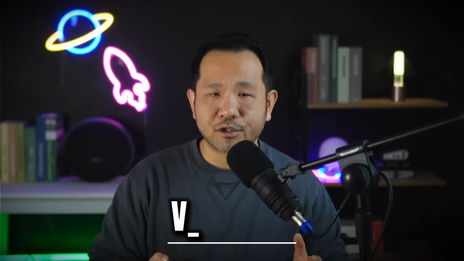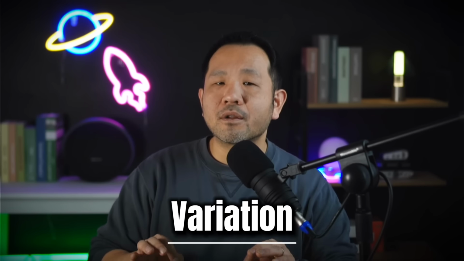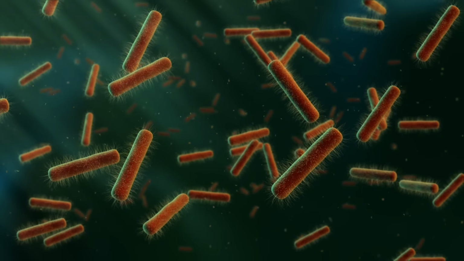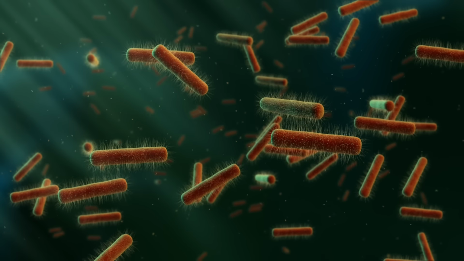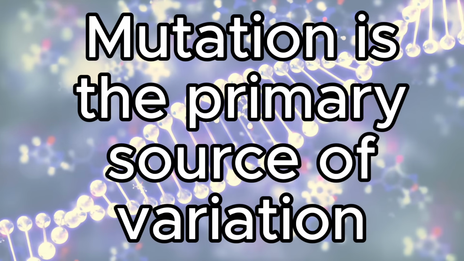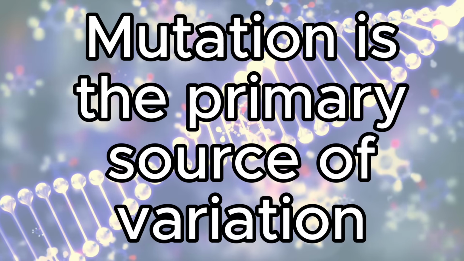which is variation. More specifically, we want to focus on the source of variation in biology. Now, considering that most ancestral organisms were likely asexually reproducing prokaryotic cells, the standard replication mechanism should only produce clones. But here we learn that in all of biology, in both bacteria and complex eukaryotic organisms, mutations is the first and foremost source of variation.